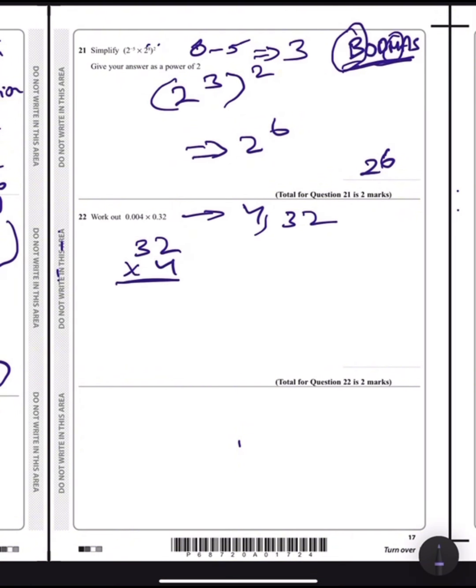So now in the next question, as we can see, we've got a decimal question. So we just take firstly normal numbers. We take 4 and 32 out of those zeros and decimals. So we take 32 into 4, which gives us 128.